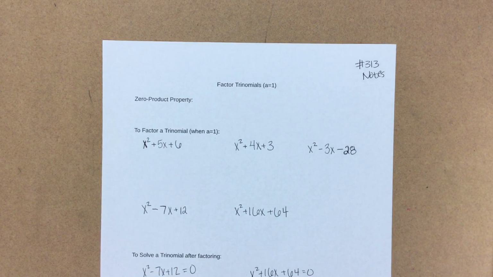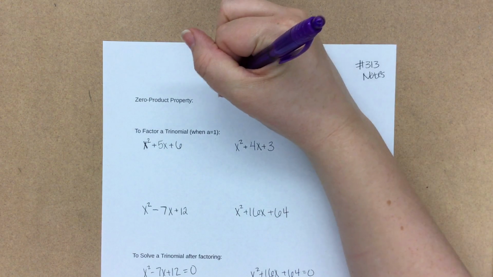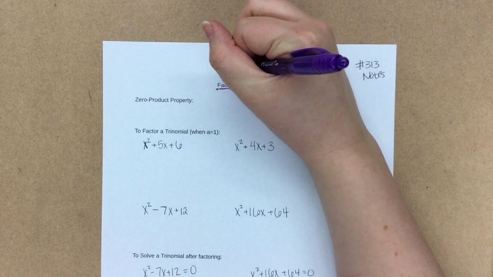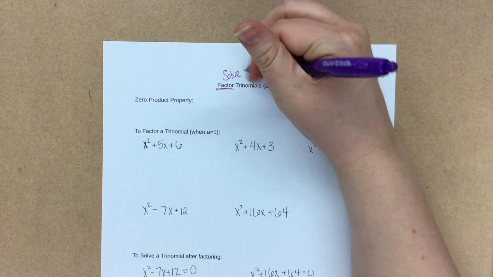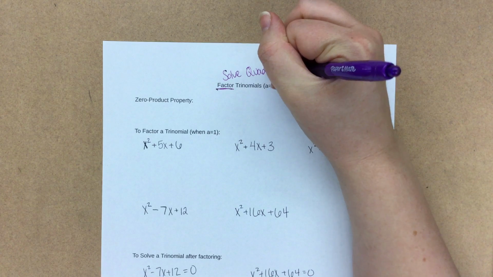Welcome back, Math 2. Today we're on our 313 notes. We're going to be looking at another method to solve quadratic equations for x, and that is called factoring. Okay, so again, this is to solve those quadratic equations.